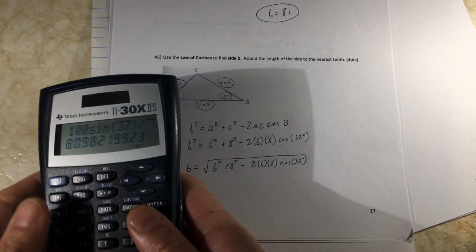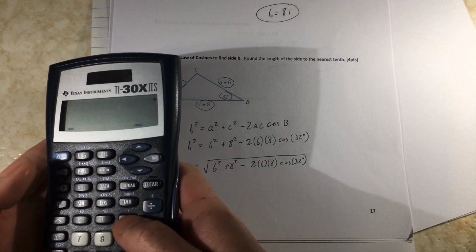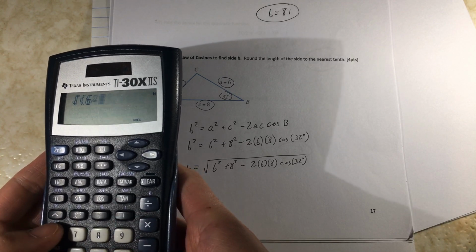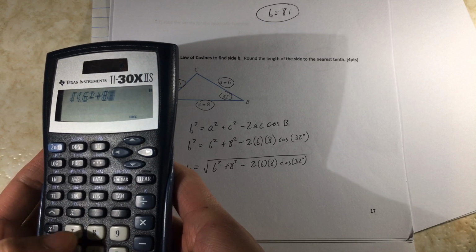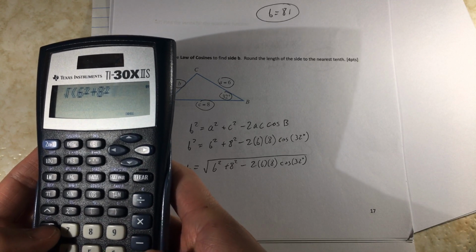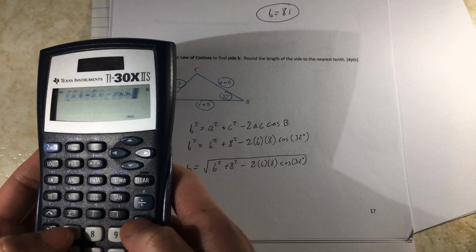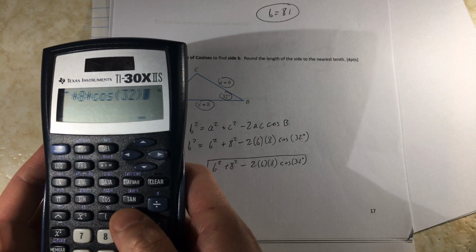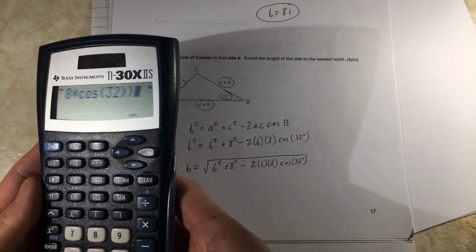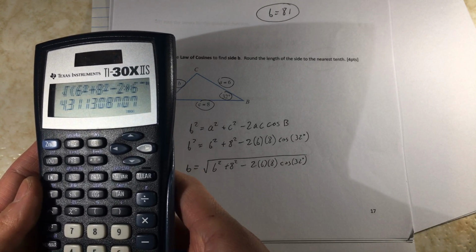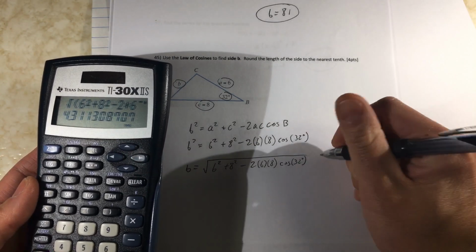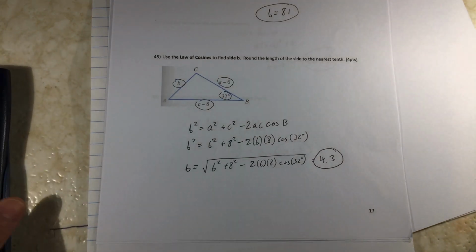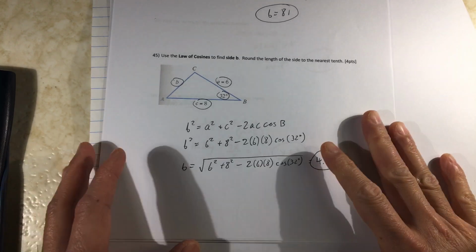And again, I didn't calculate any of this, but all of this you can put in your calculator as one long line. So 6 squared plus 8 squared minus 2 times 6 times 8 times cosine 32, and then close parentheses for that square root. I get 4.3 as my side of that triangle.